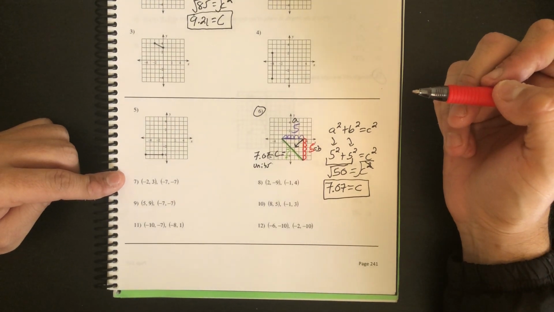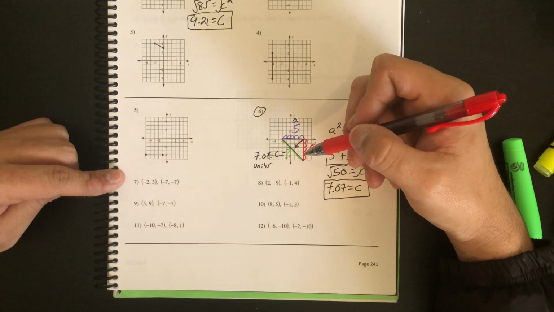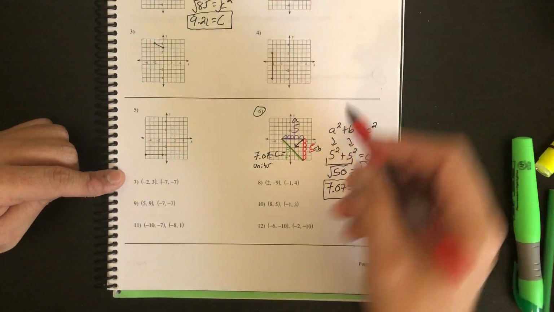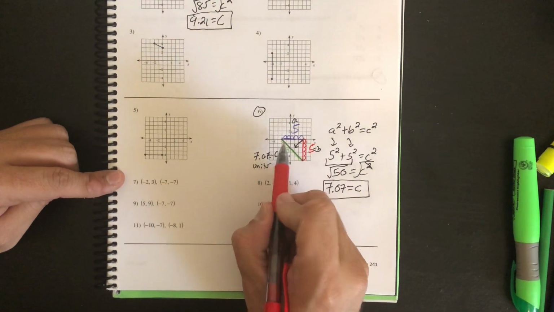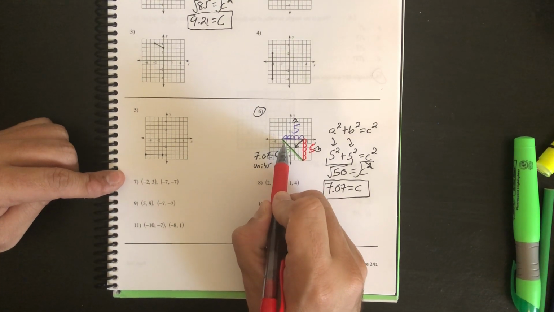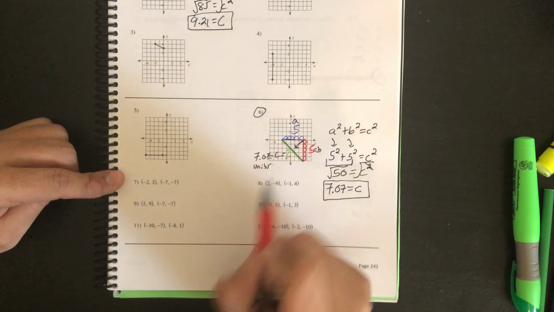You have never been told that you can count on graph paper on a grid diagonally. You can only go up and down, left and right. So that is why we can't just simply count the diagonal line. 1, 2, 3, 4, 5, 6.